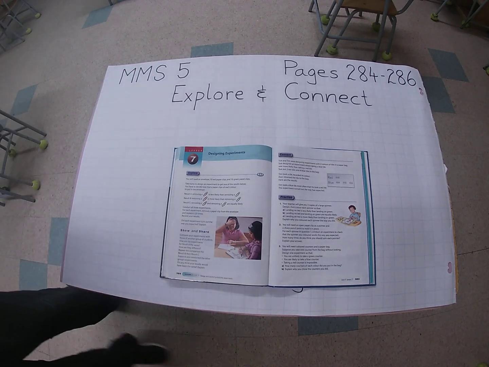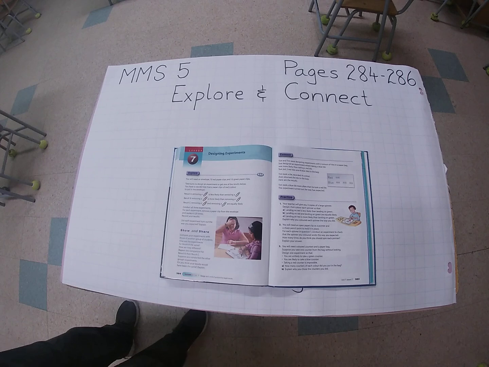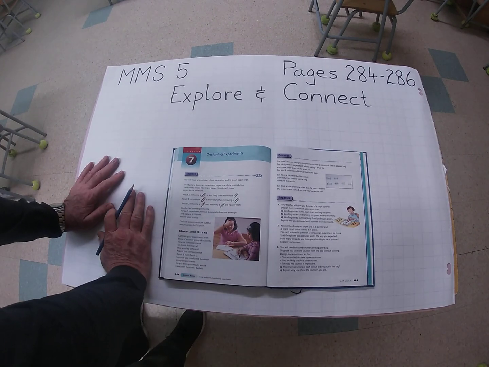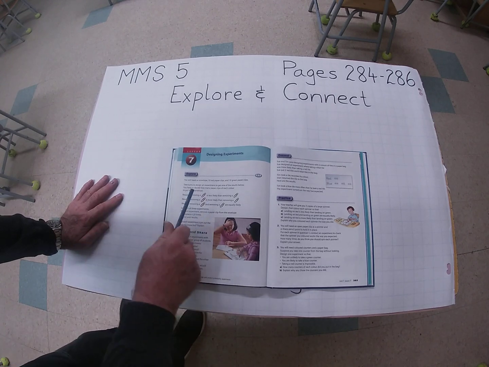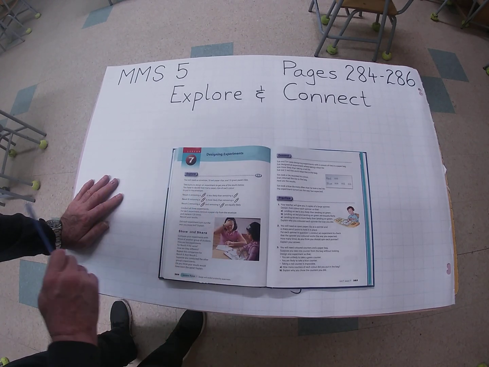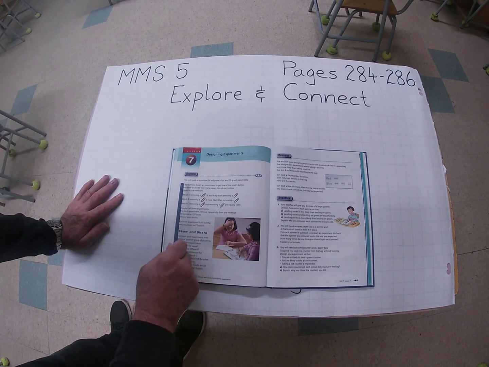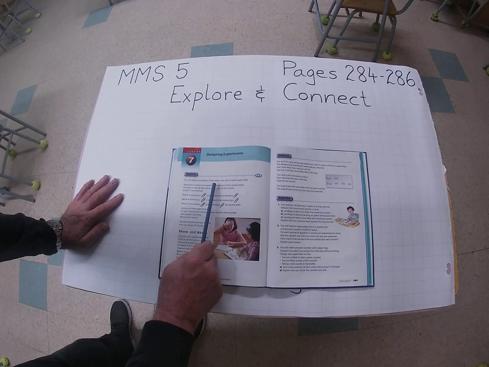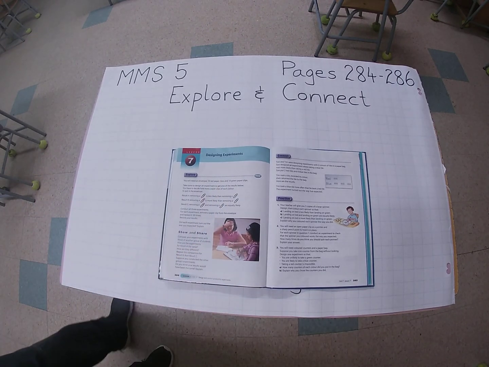All right, so we'll look at Explore and Connect. We're not going to do them, of course, but you're just going to look at them to get an idea of how you go about designing experiments. So in this one, you would ordinarily do it as a classroom activity, but we're just going to work our way through it to understand what we would have done. It says you will need an envelope, 10 red paper clips, and 10 green paper clips.